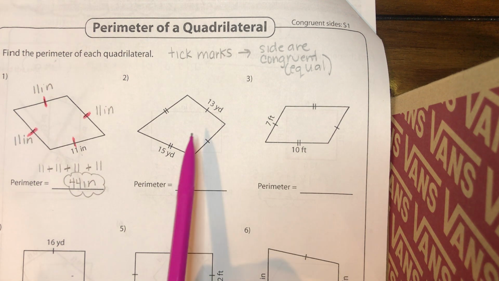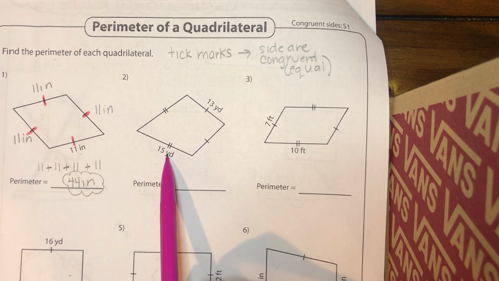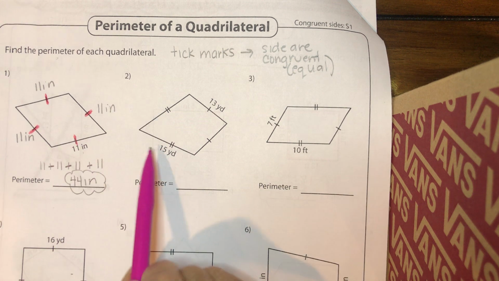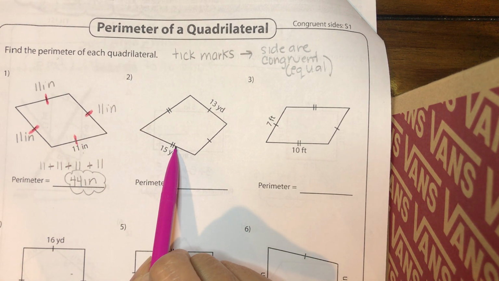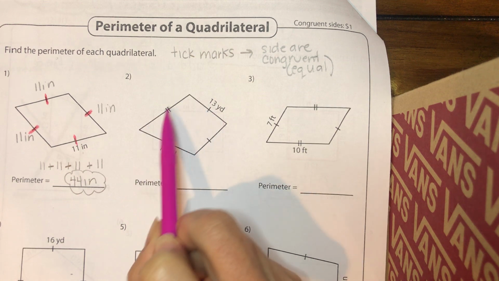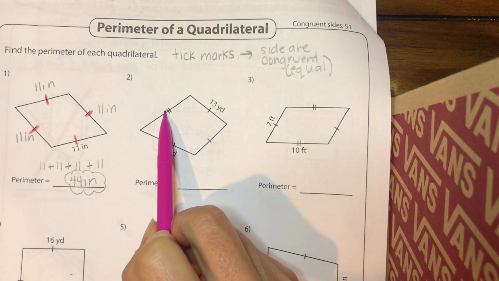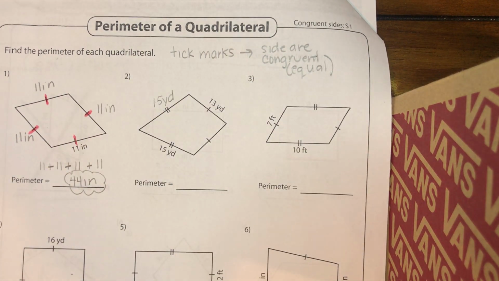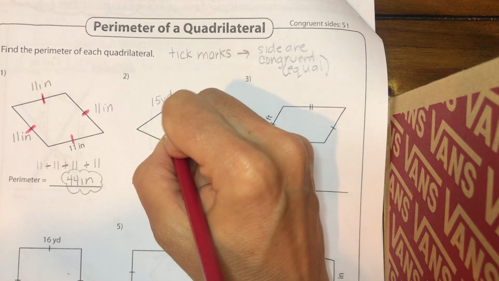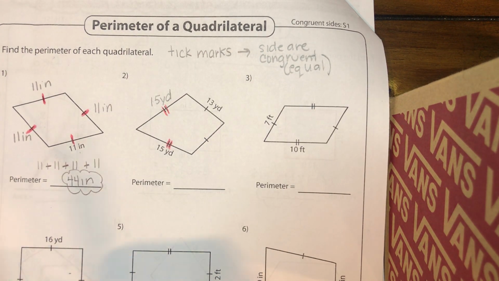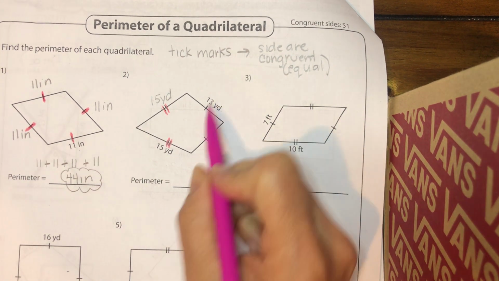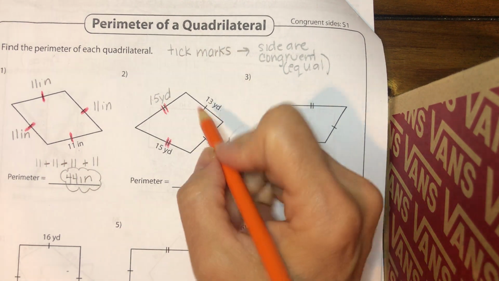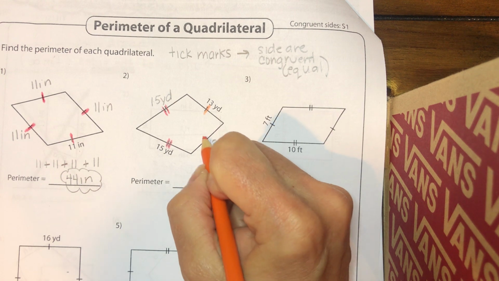Now let's take a look at number 2. Number 2 is a little bit different than number 1. I see a 15 yards and I see 2 tick marks. I see a 13 yards and I see 1 tick mark. So 15 yards goes with the 2 tick marks. So take a look at our picture. Do we see anywhere else that has the 2 tick marks? Right up here. So this is 15, this is 15. We match up the tick marks. Let's take a look at the 13 yards. 13 yards only has 1 tick mark. I see 1 tick mark down here, so that's 13 yards. So this 13 with 1 tick mark goes with this 13 with 1 tick mark.